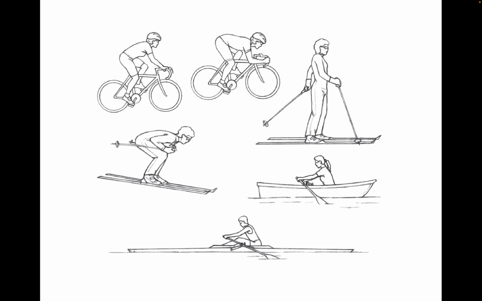So here are some examples of how we might streamline to reduce form drag in particular sports. Instead of being upright, this bike rider is hunched down, creating a more streamlined shape, with more laminar flow off the back, allowing this bike rider to ride faster because form drag is reduced.